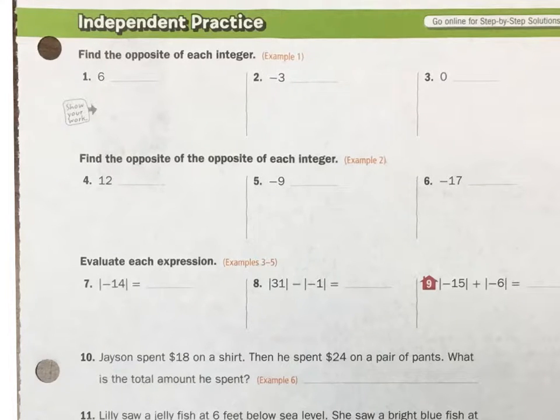Alright, this is Independent Practice 5.2, page 359. Hopefully you've had a chance to do these. Let's go over 1 through 13, see how you did.